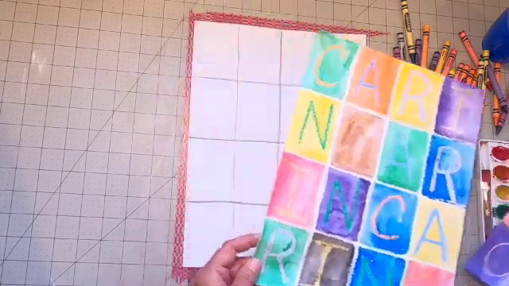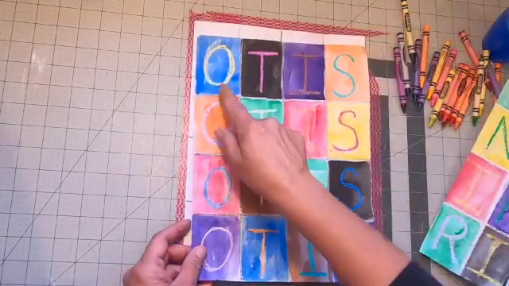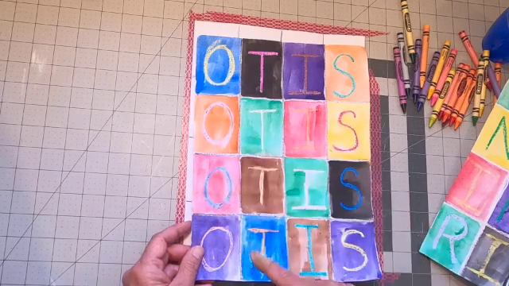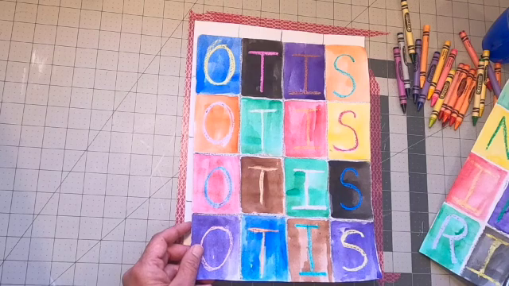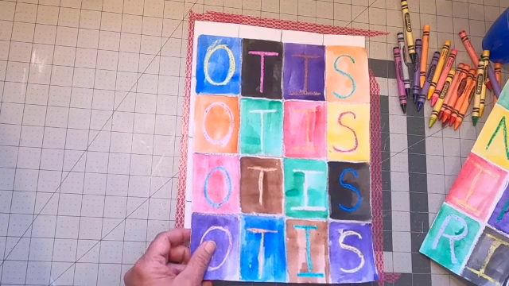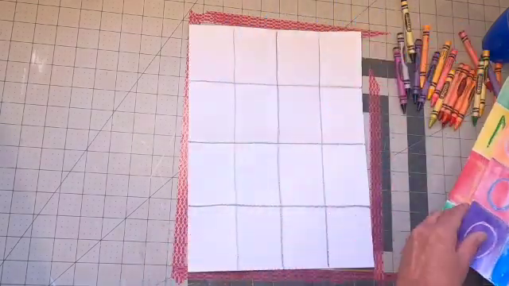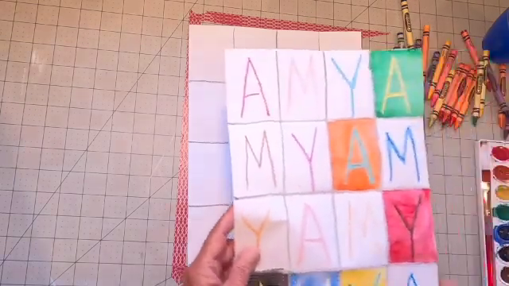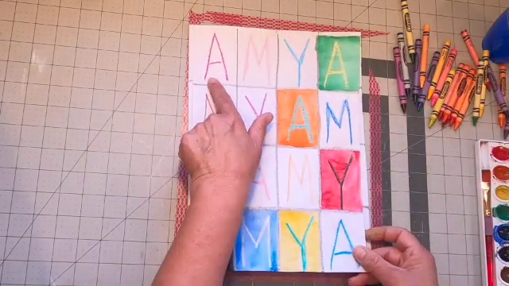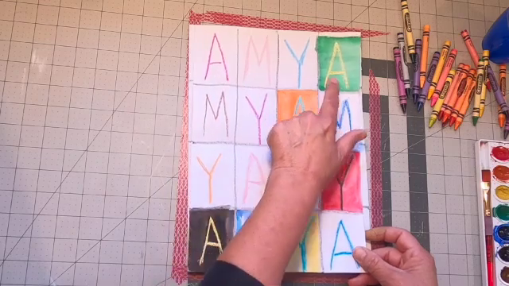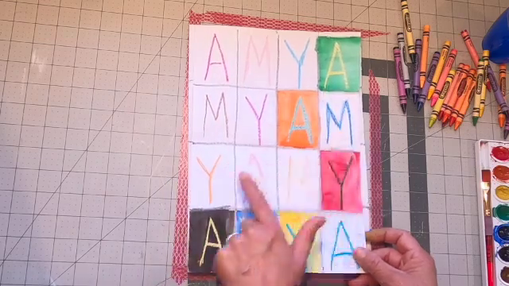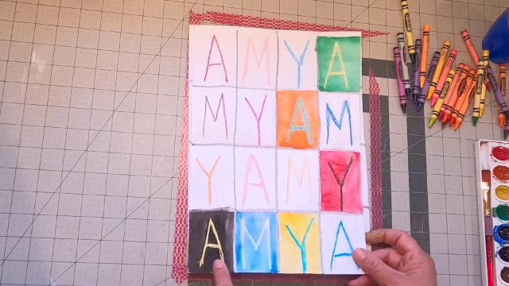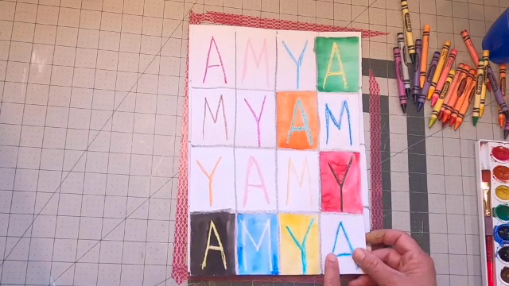Okay, so this one, I did not do a pattern. I just mixed up my crayons. I used different colors and did lots of different things with it. So you can make a pattern if you like to. You do not have to. And then I have a third one here that I'll show you. I began it so that you can see. This is Amy, A-M-Y, A-M-Y, A-M-Y, A.